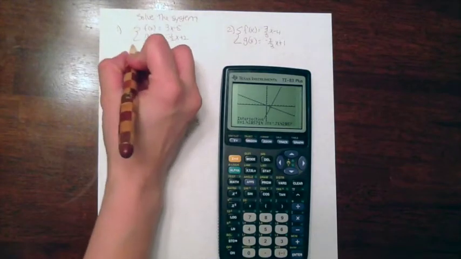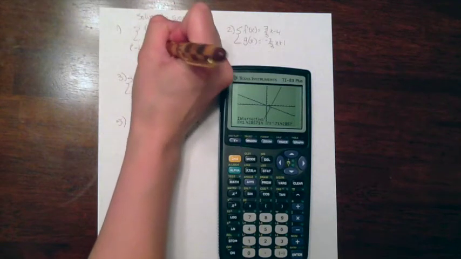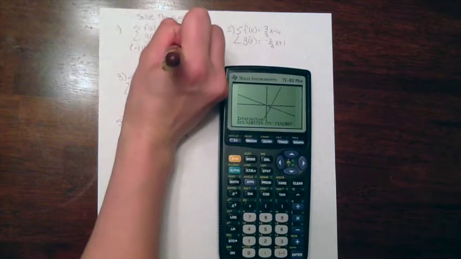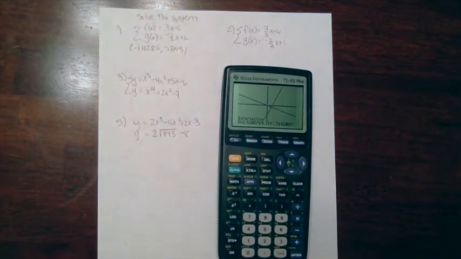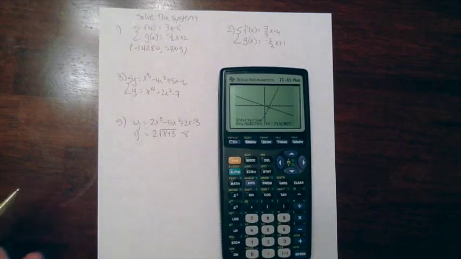So then I would write the point negative 1.4286, comma, negative 0.7143. You can round to 2 or 3. I rounded to 4 that time, but 2 or 3 decimals will suffice.